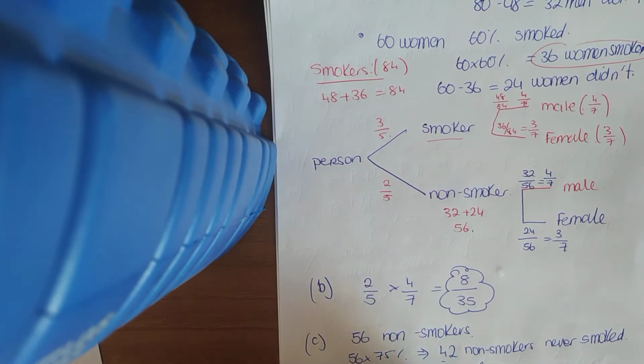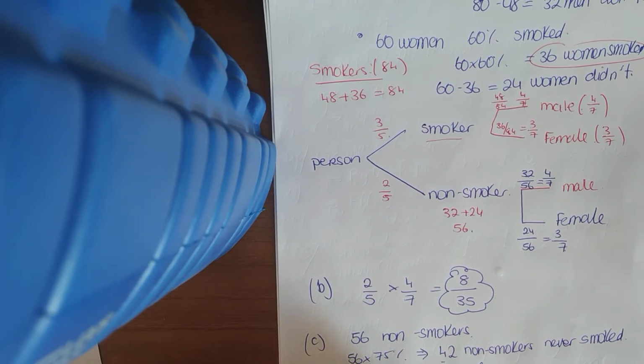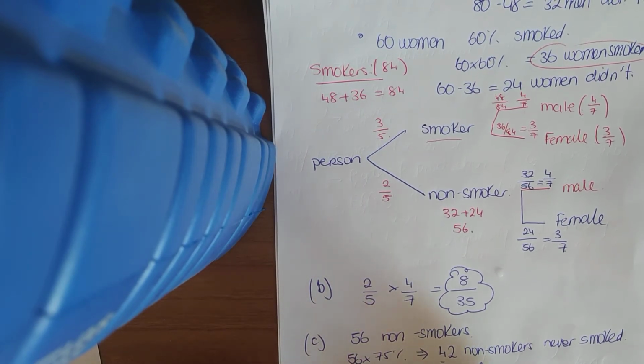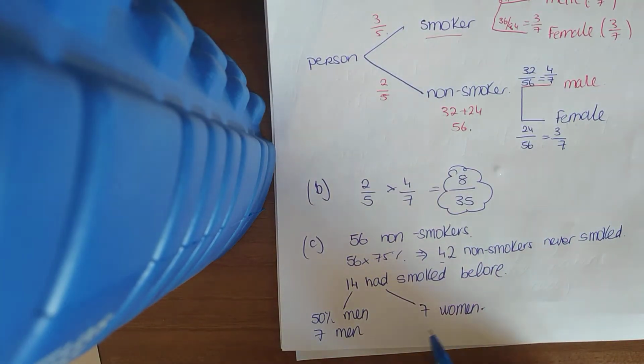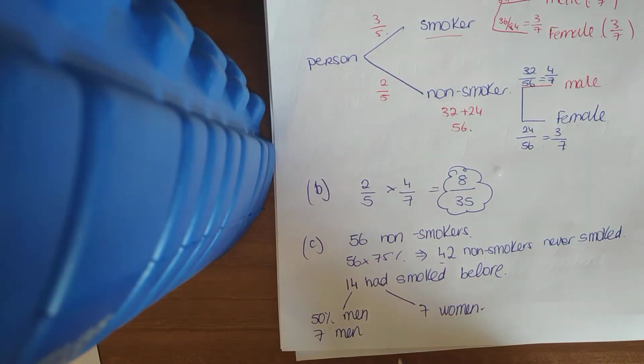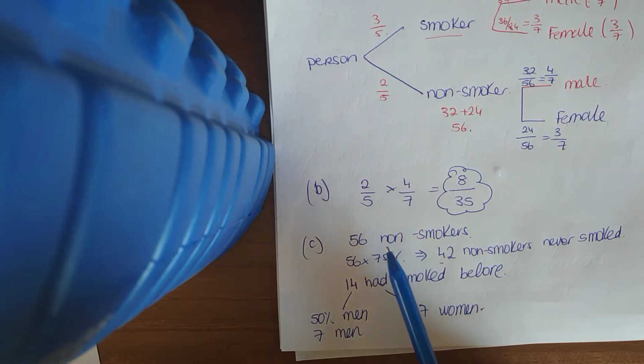And of those, 50% are men. That means there's 7 men, and that means there's 7 women as well. 7 men and 7 women. So that's very wordy. Break it down for yourself. I had a notion what was happening there.